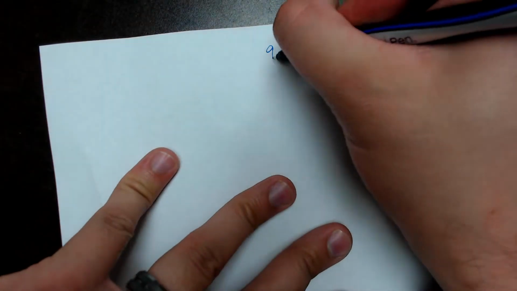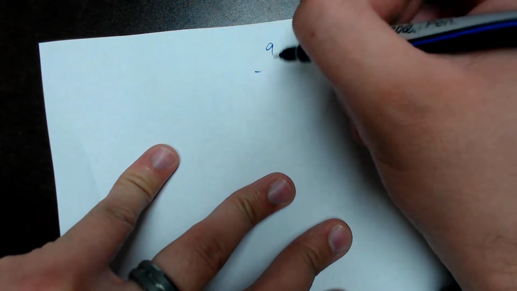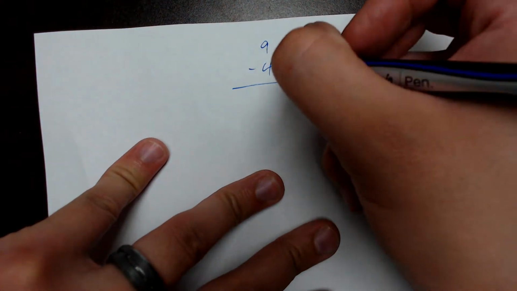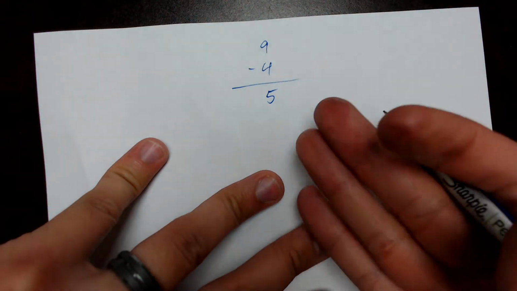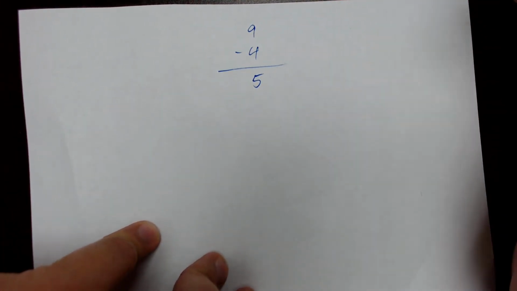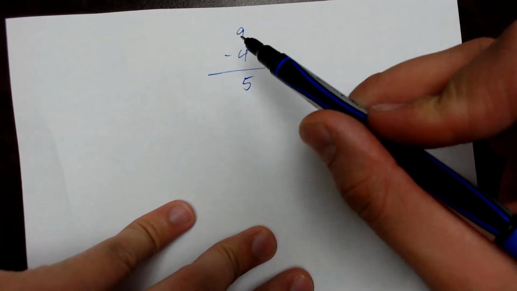So let's take 9 minus 4. Okay? 9 minus 4 gives us what? 5, right? Now, the funny thing about the answer 5 is that there's 6 numbers involved here. All right, so listen to what I just said. There's 6 numbers involved in this problem, right? And I'll show you on a number line.